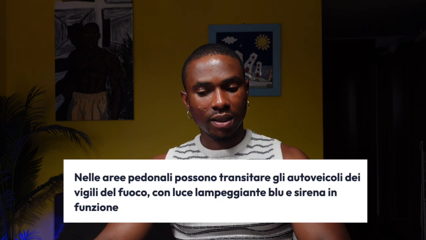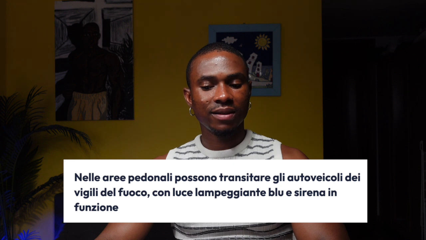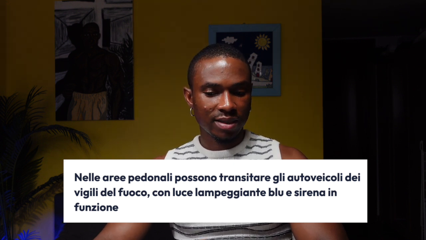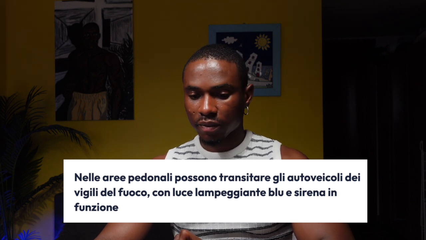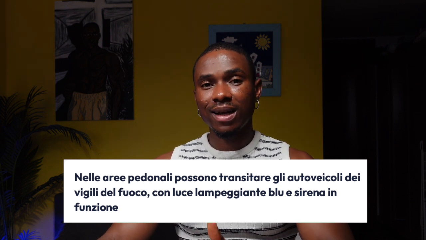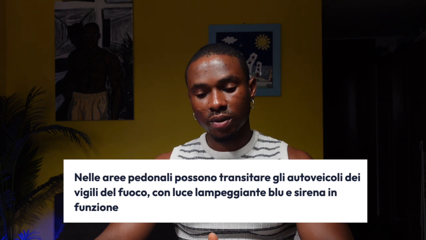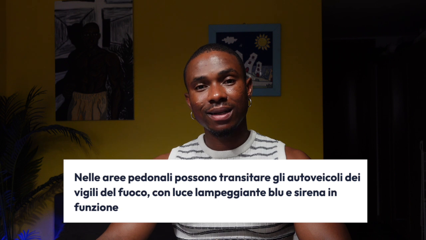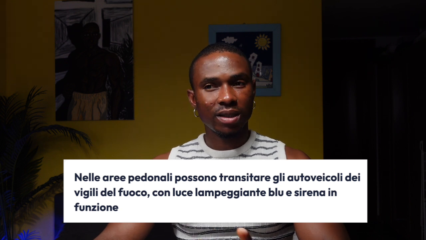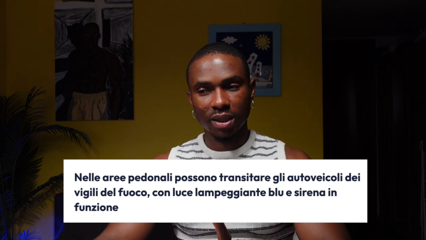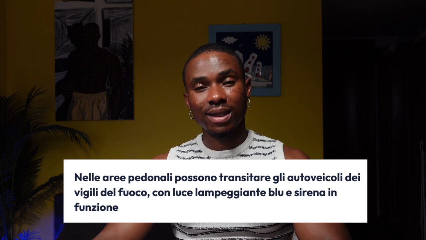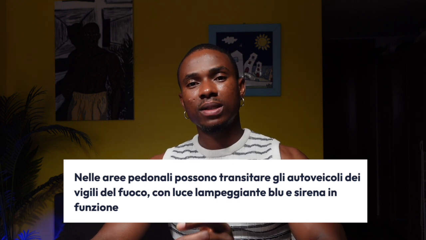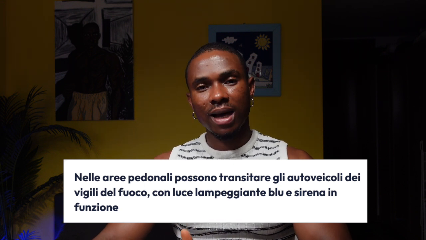Nelle aree pedonali possono transitare i veicoli dei vigili del fuoco con luce lampeggiante blu e sirene in funzione. So the question is letting you know in an area pedonale, that part of the road made for foot traffic, vehicles of the vigili del fuoco can pass if they are carrying out service, which means anytime you see them with the siren and the blue lights on, it means they are in service, they are working, they can pass that part of the road.